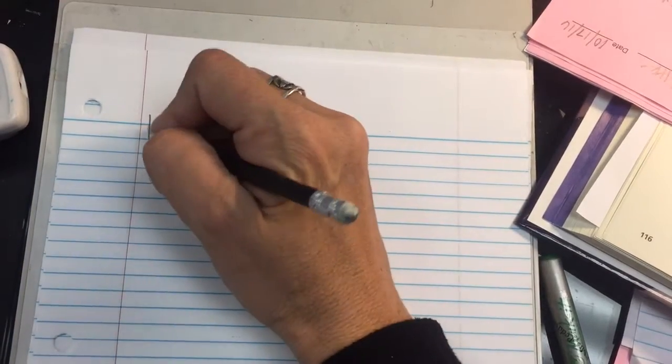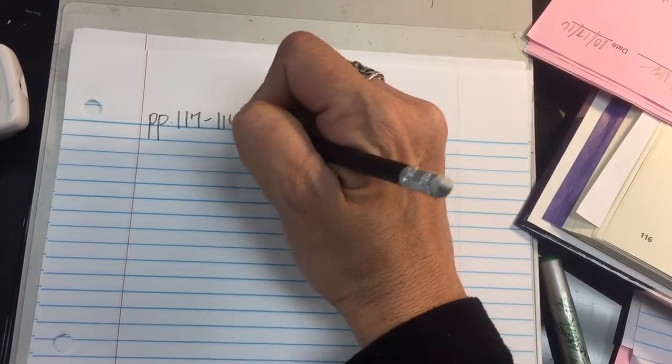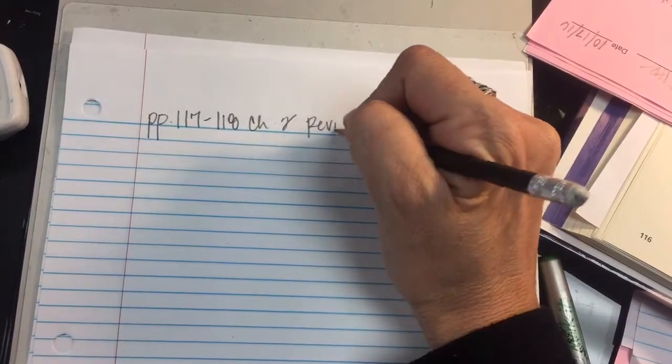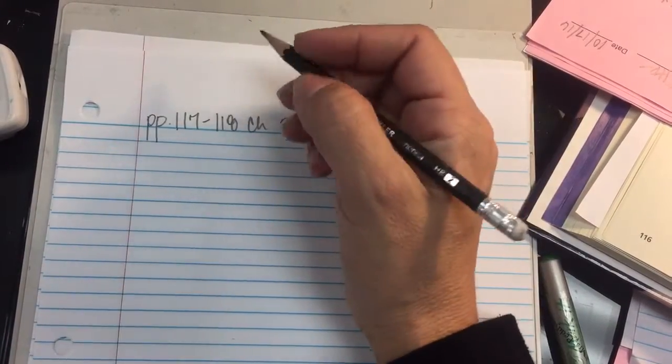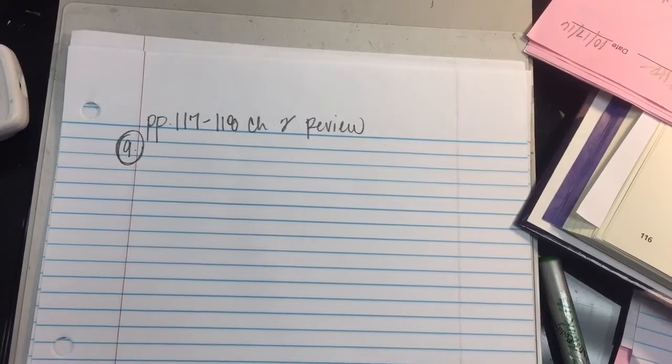All right, cool. So some of our problems from page 117 to 118, chapter 2 review. In this group, I think I'm going to hit 9 to 15. On page 117 in your book, you can follow along.